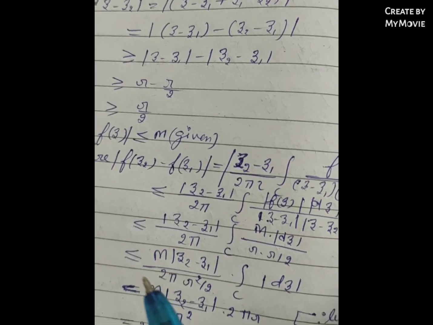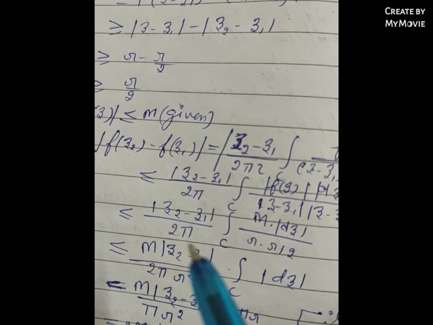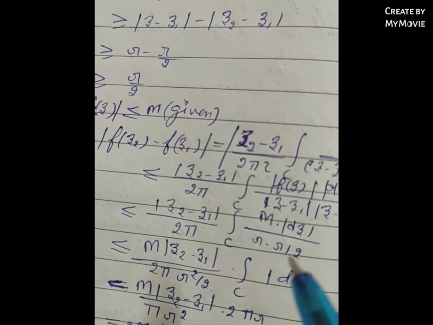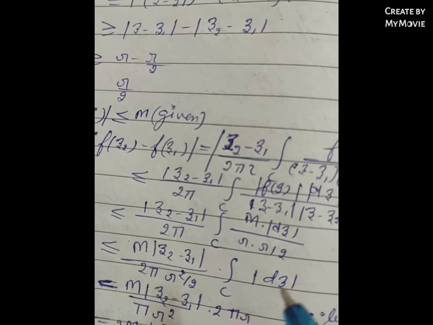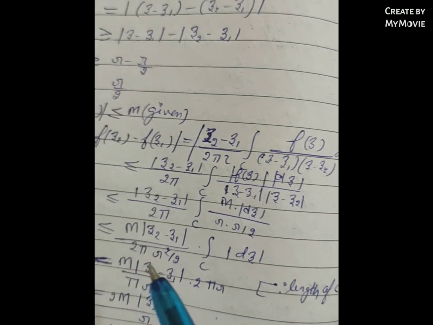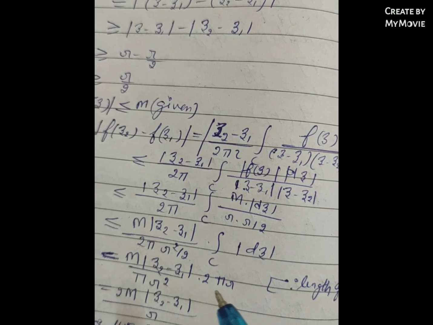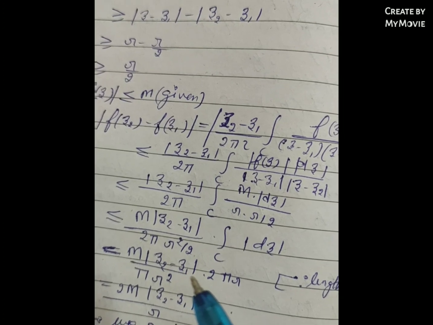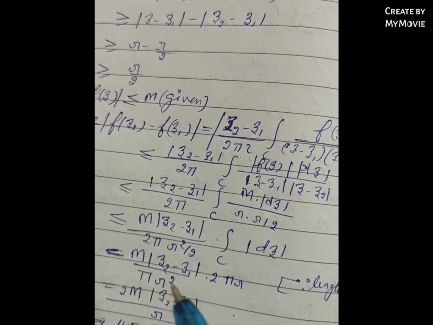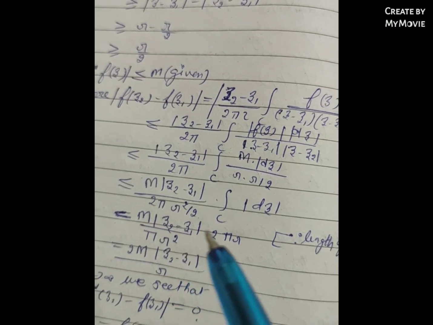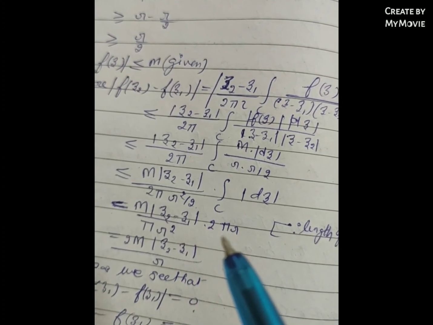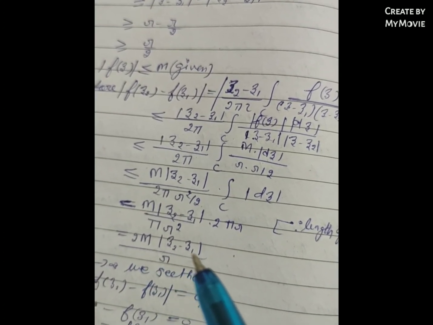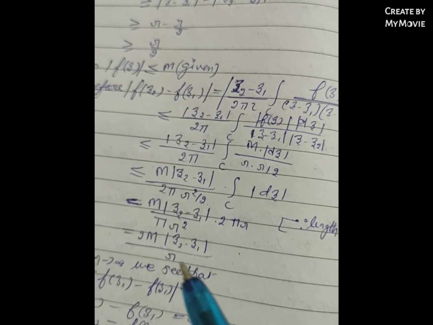So then that is ≤ M |z2 − z1|/(2π) · (2/r²) ∫ |dz|. Now ∫ |dz| is 2πr, so this is equal to M |z2 − z1|/(π r²) · 2πr, that is equal to 2M |z2 − z1|/r.